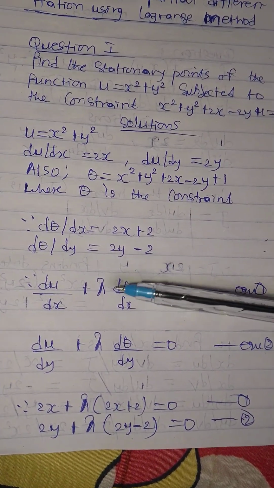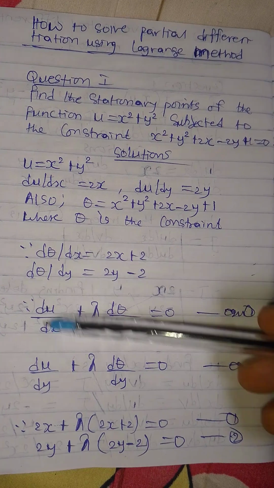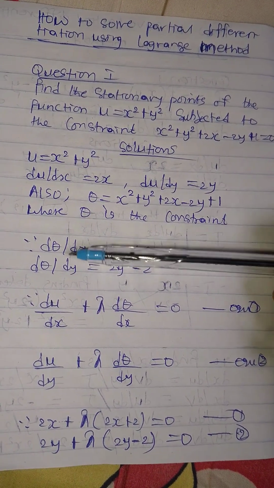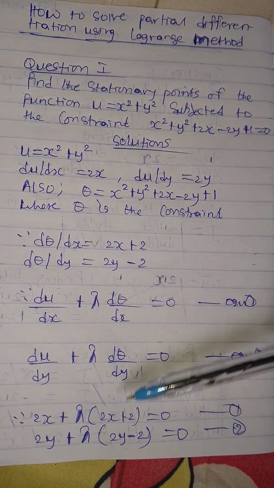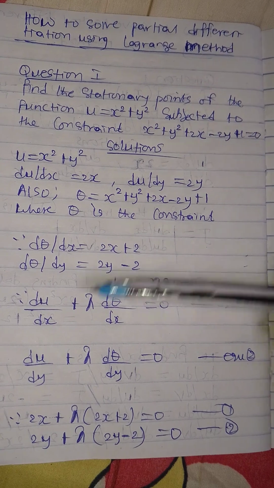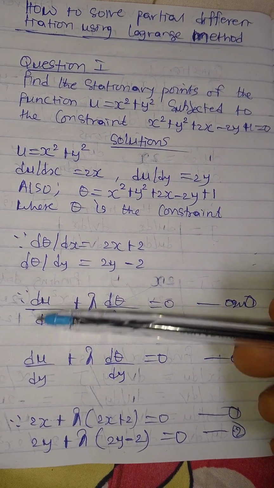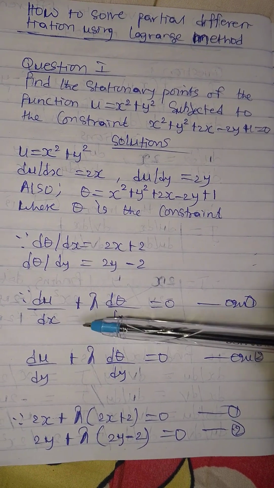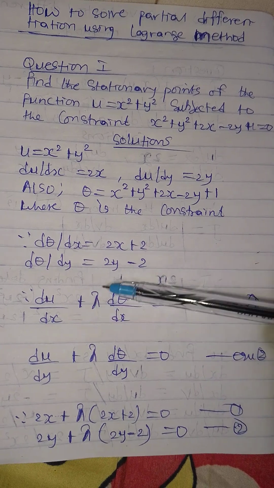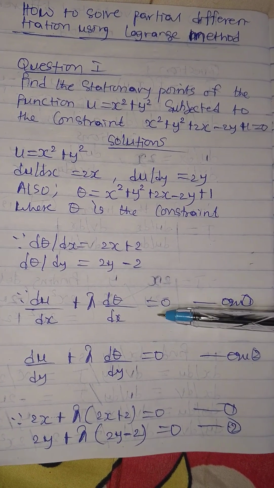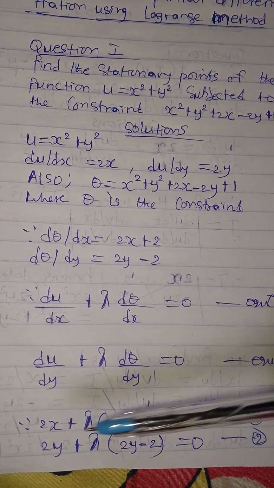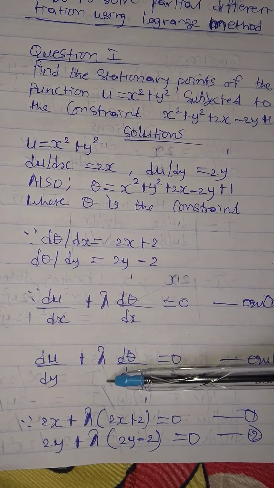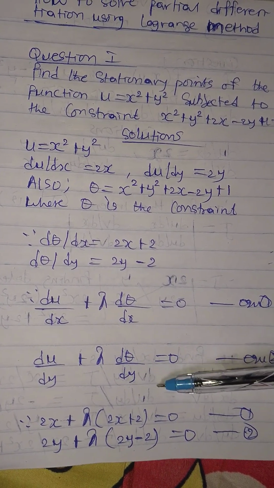Now the next thing becomes, after doing that, we have to represent this u and theta in the equation by using this Lagrange method, which becomes du over dx plus lambda, this lambda is always the constant, d theta over dx is equal to 0. I call this equation 1. And also we have du over dy plus lambda d theta over dy, which is equal to 0. I call this equation 2.